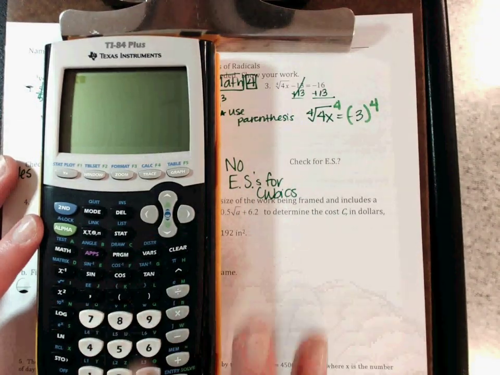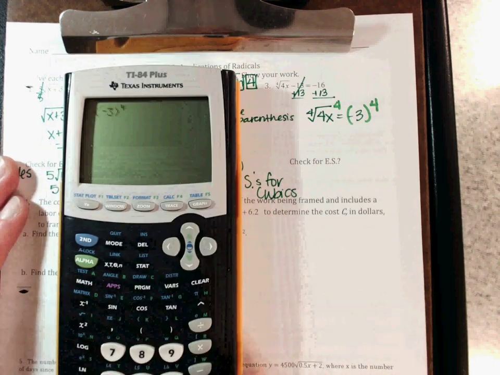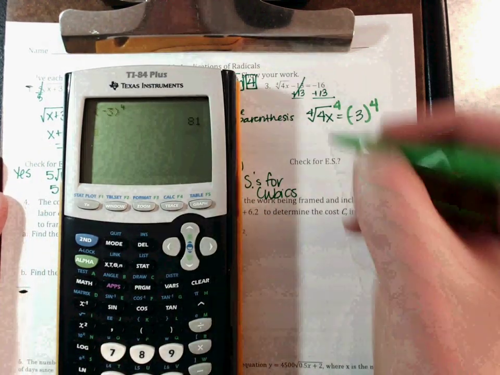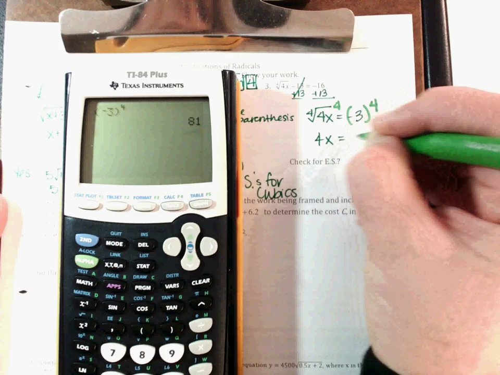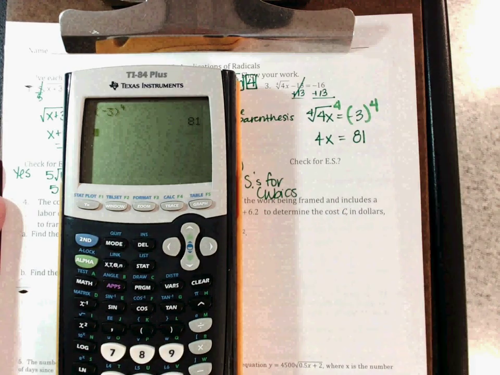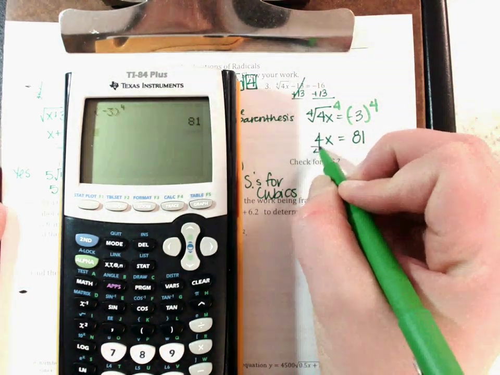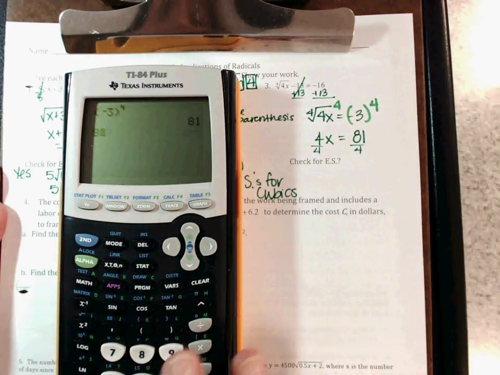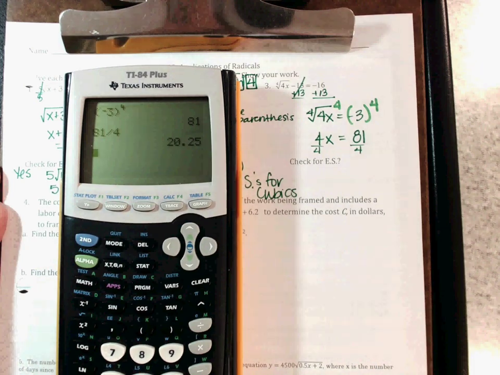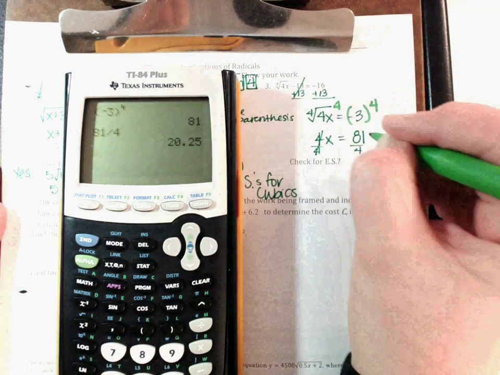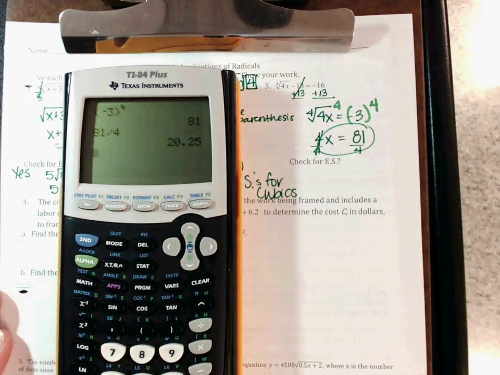So if I do negative 3 up to the 4, just like that, okay, I get 81. But notice that it's a positive 81. Okay, then last step, divide by 4. 81 divided by 4 is 20.25, so I'm just going to leave it as a fraction. But if you like the decimal better, that's fine.